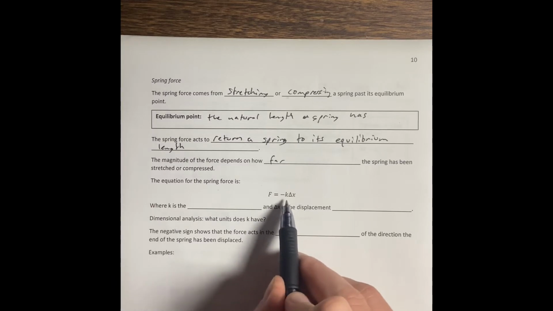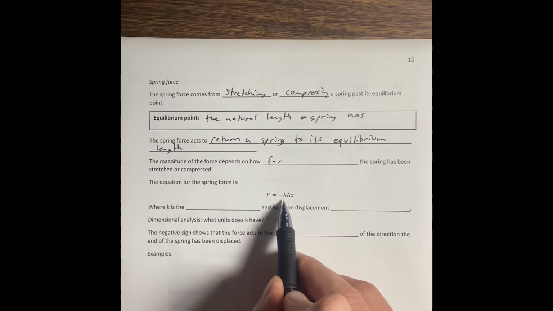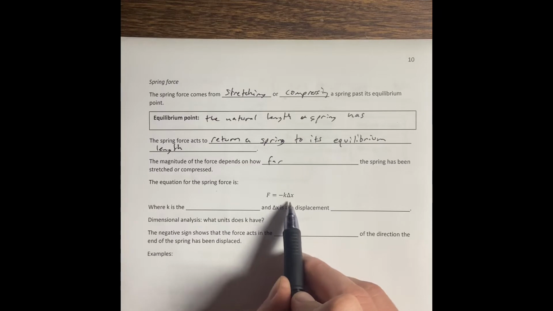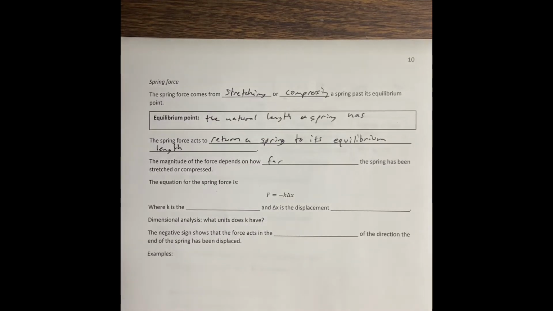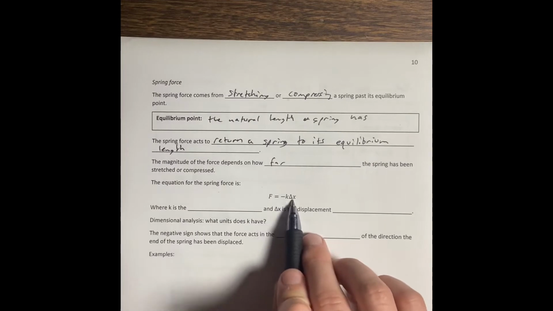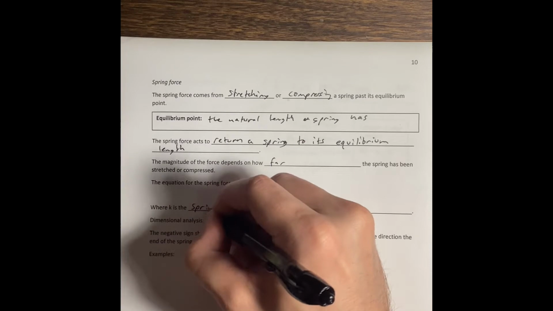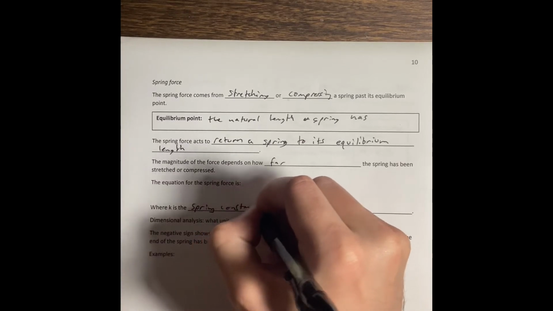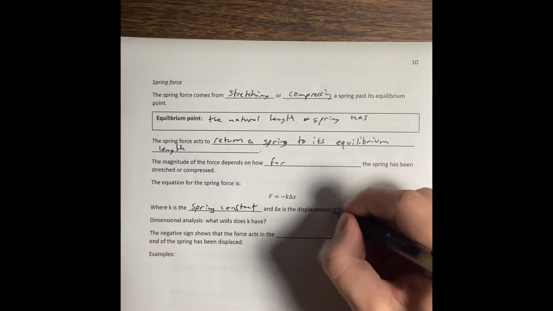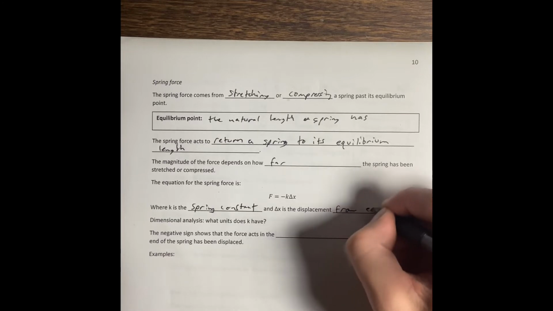K, which is how strong the spring is, it's called the spring constant, times delta x, and that's how far the spring has been moved from equilibrium. So we basically take how strong the spring is times how far it's been stretched. K is the spring constant, and delta x is the displacement from equilibrium.